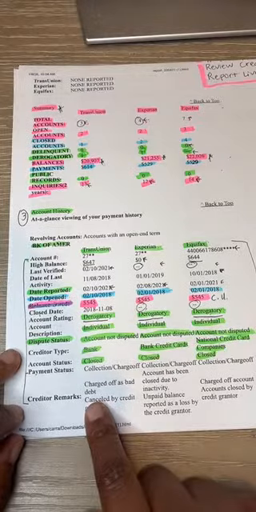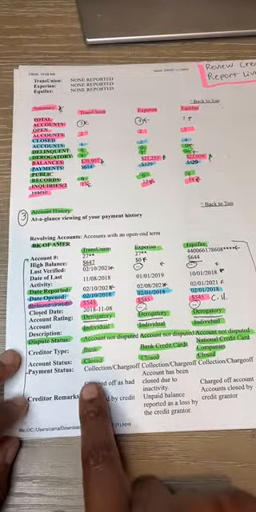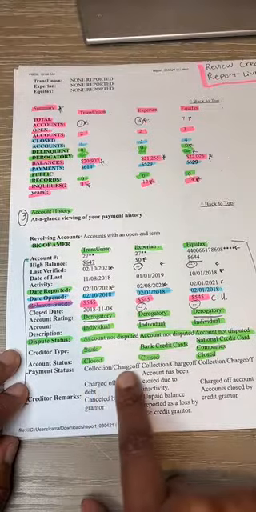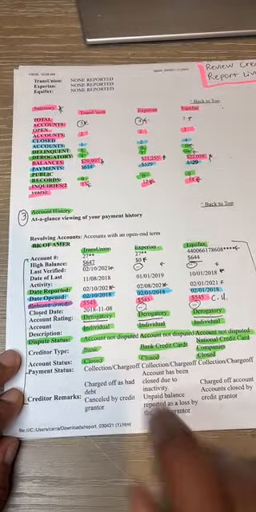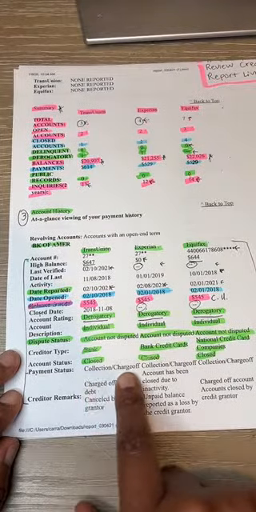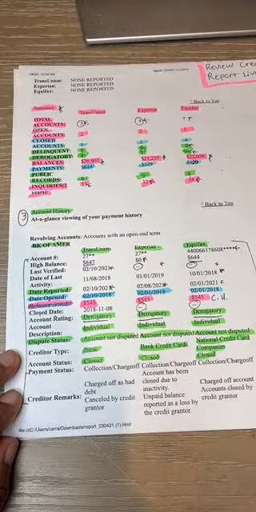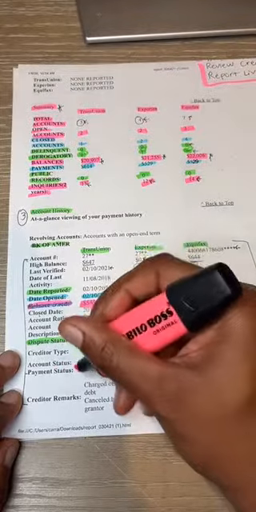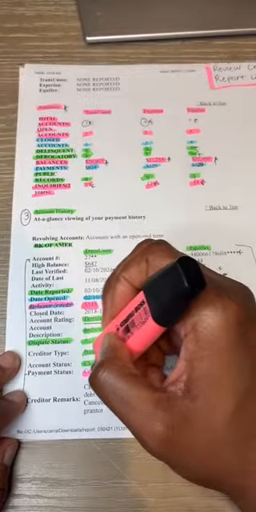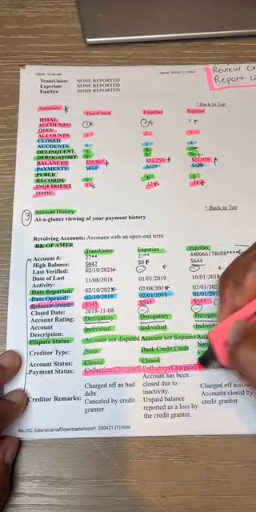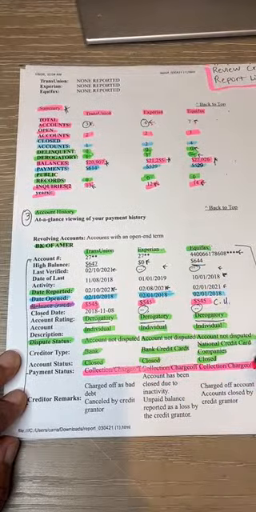So let's look at this. For this particular account, the payment status is collection or charge off.